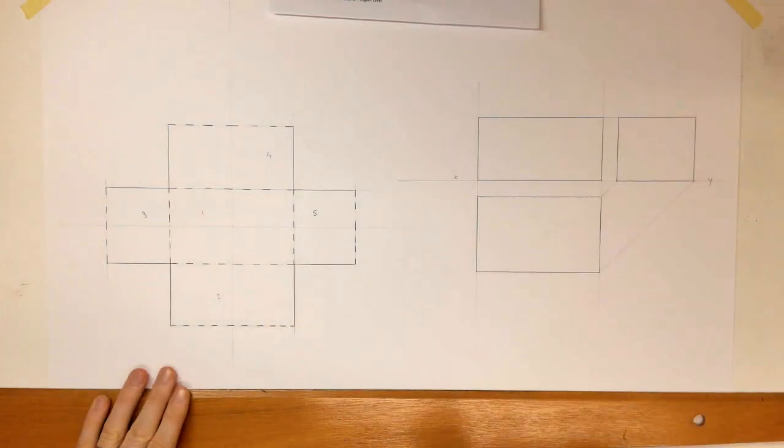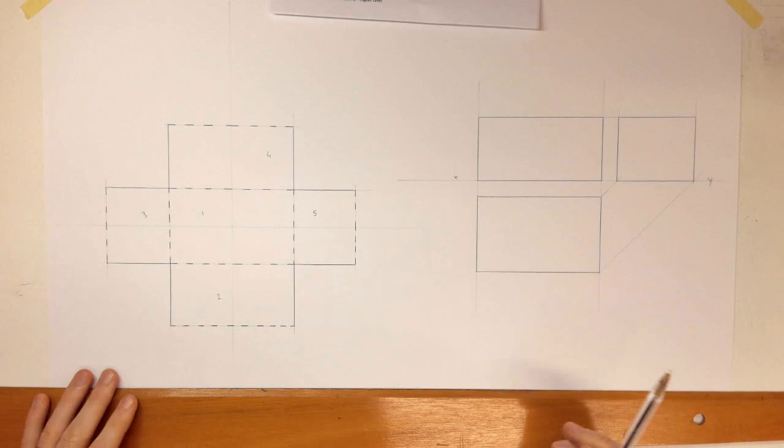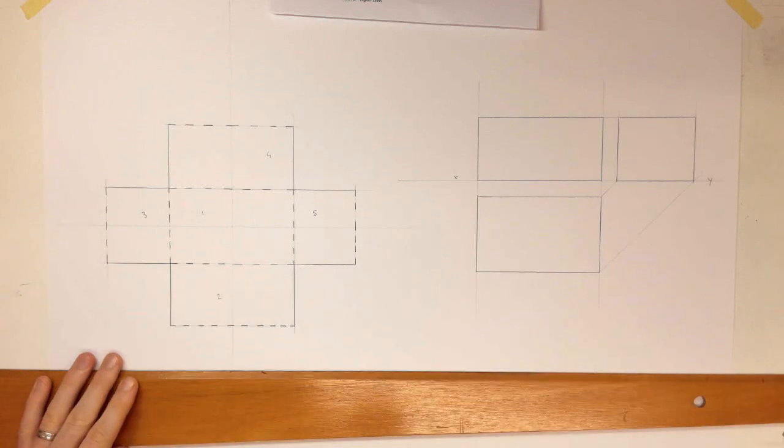So we'll start with, I suppose, side 6 and 7. So I will go in numerical order.